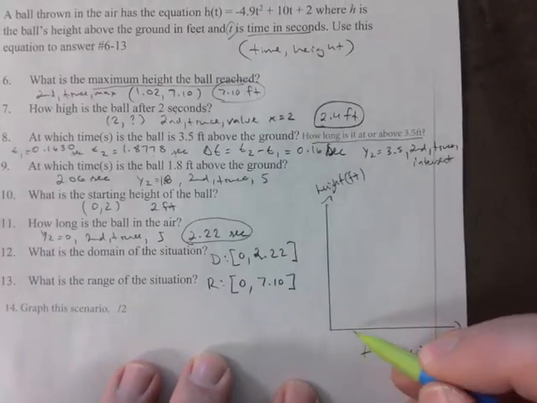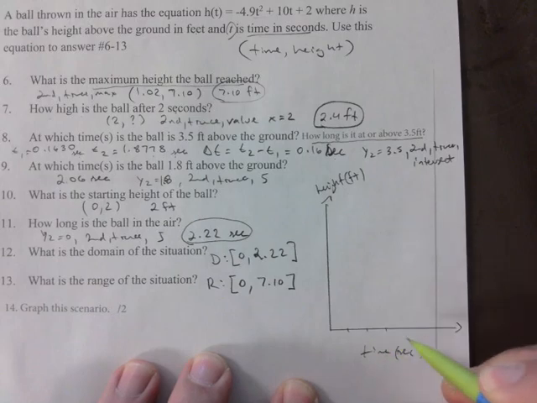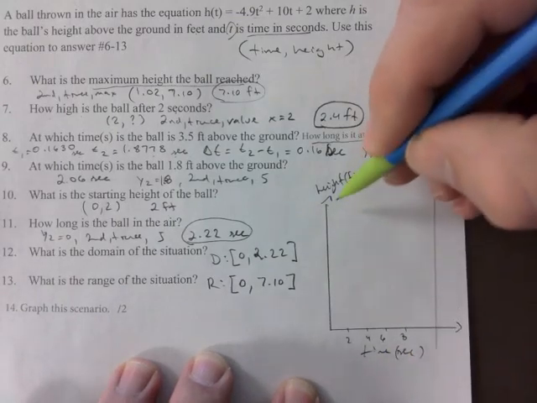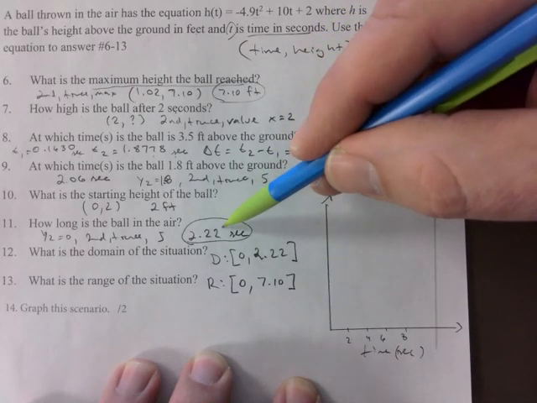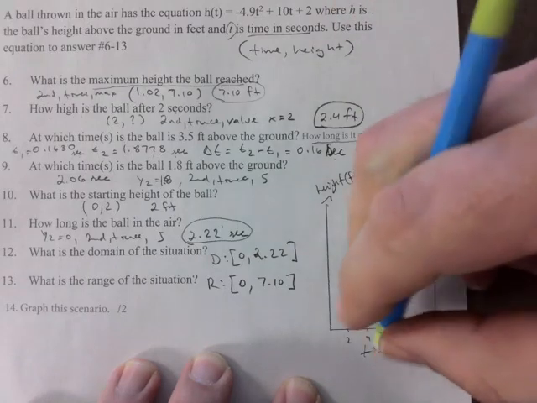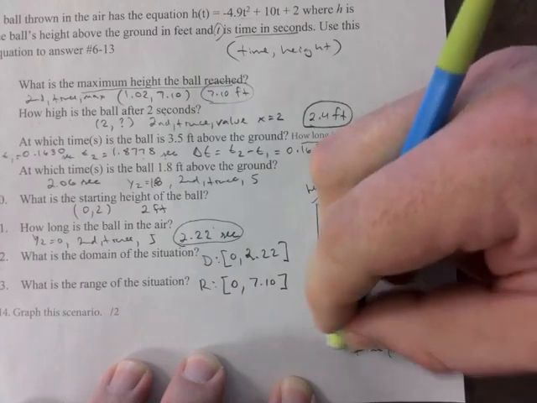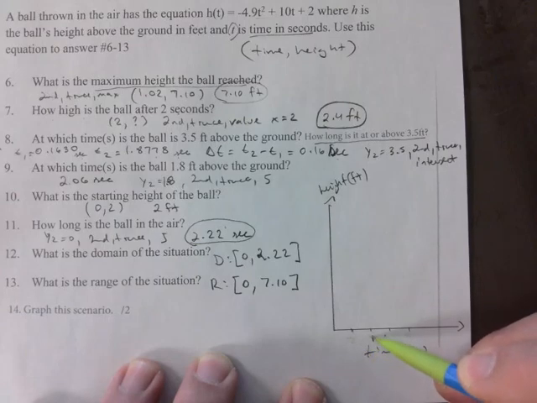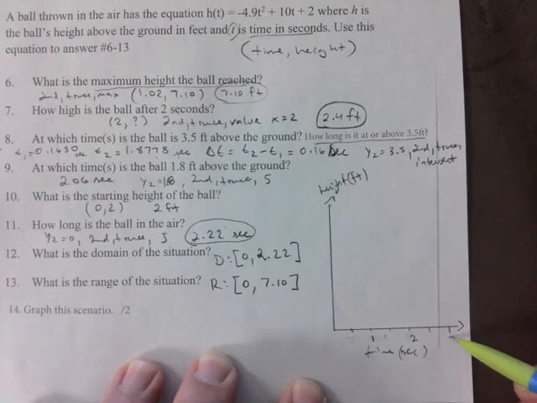I need to go 2, 4, 6, 8. Sorry, I only need 2.22 right here. So it's a bit overkill. It would technically work, but it's going to be too small. So let's use something, this would be 1, this would be 2, 2.5, 3.